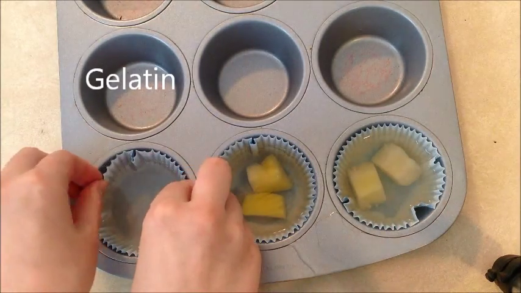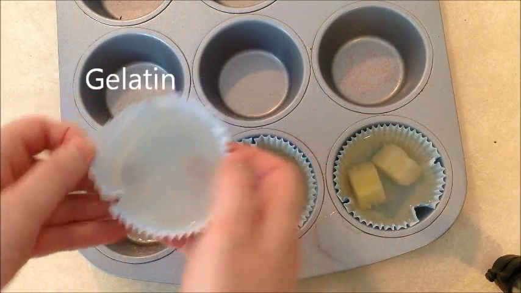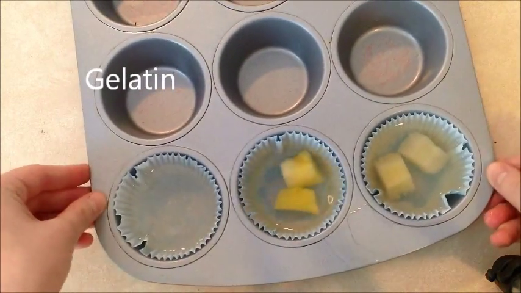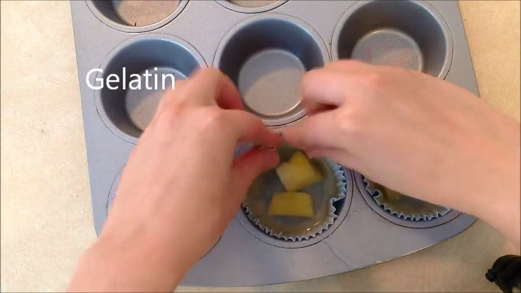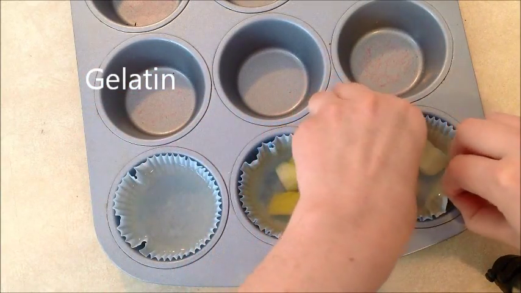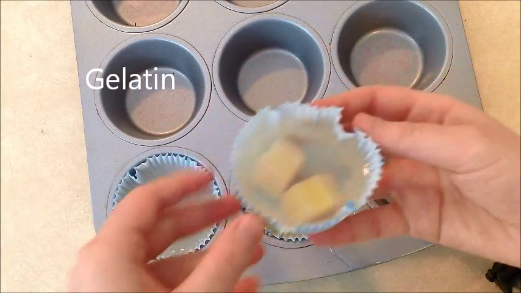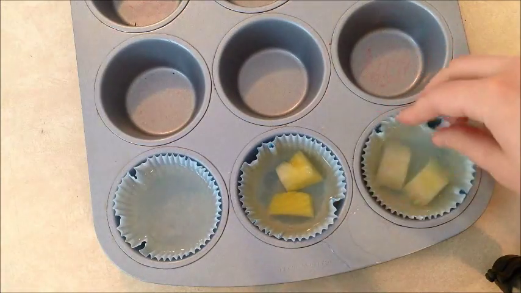We can see that the control gelled, whereas the one with the fresh cut pineapple did not. However, the one with the cooked pineapple gelled as well as the control.